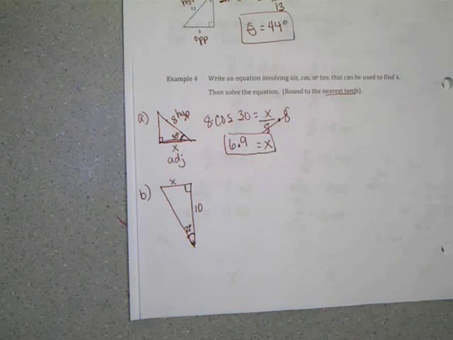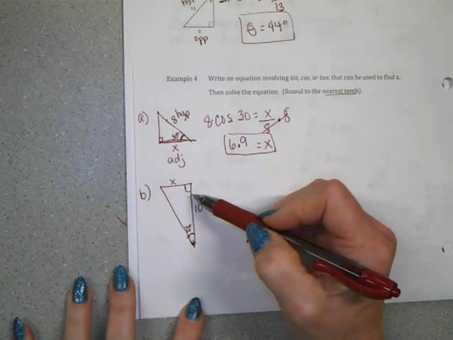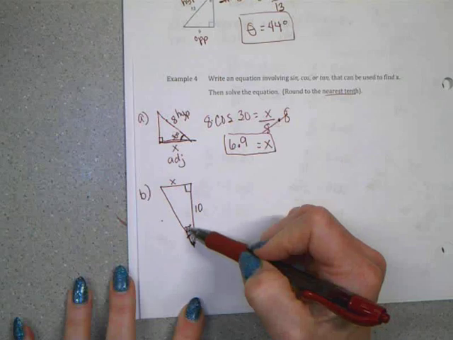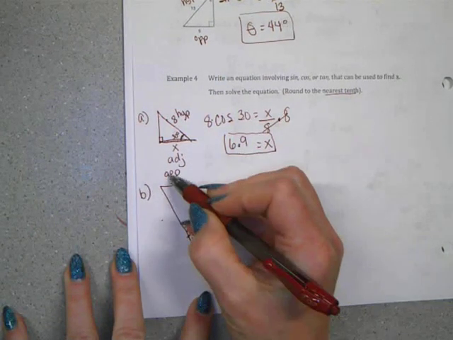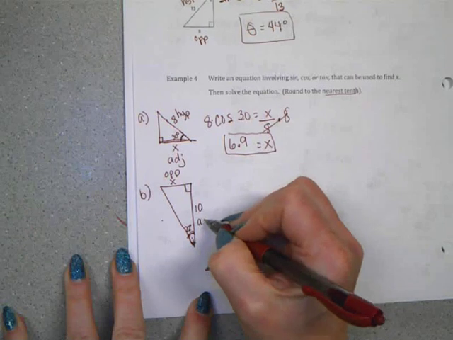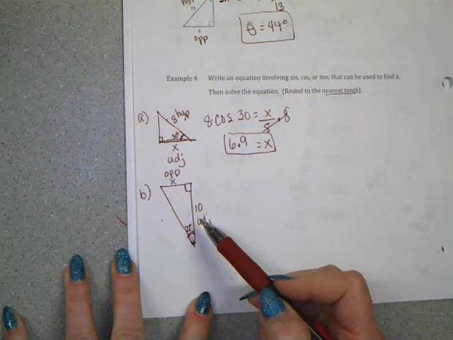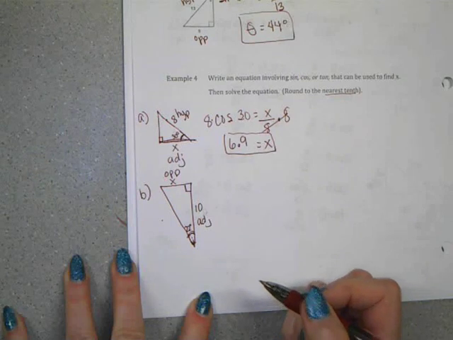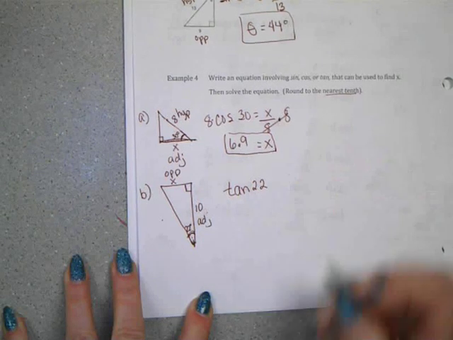Again, I need to first decide which trig ratio is going to be the best one to use. I have 10, which is, here's my 90 degrees, so it's not a hypotenuse. Here's my angle that I'm looking at, so this is the opposite, straight across, and this is attached to it, so this is my adjacent. So opposite and adjacent. I'll give you a minute to think which trig function is opposite and adjacent. Hopefully you said tangent, because that's right. Opposite over adjacent is tangent.